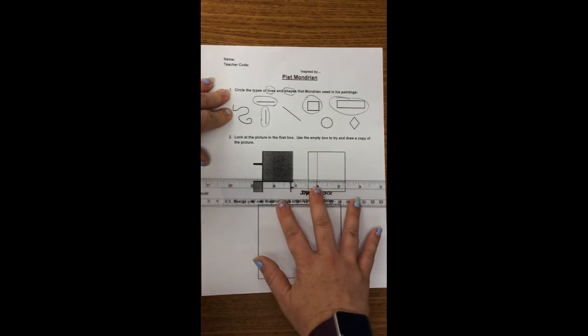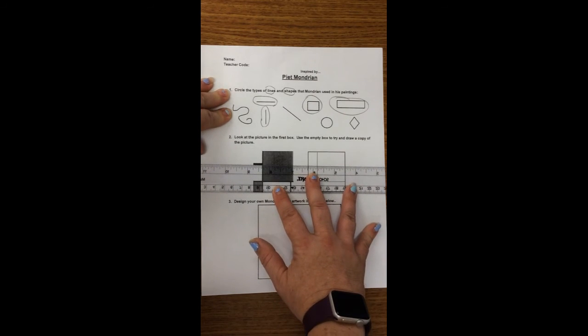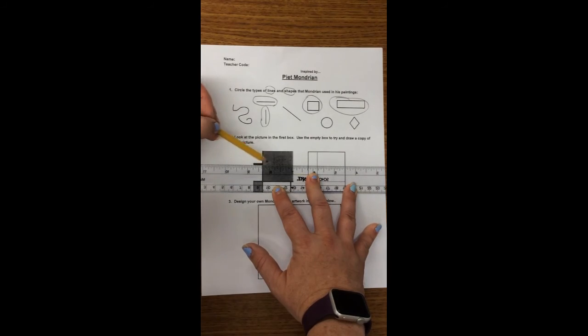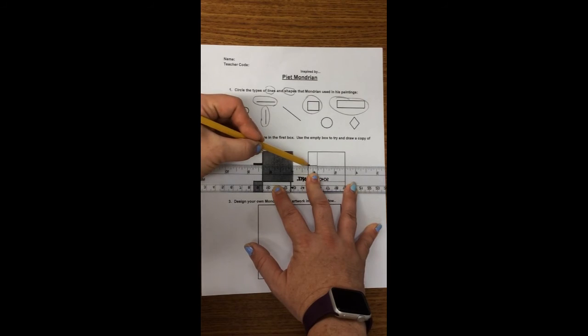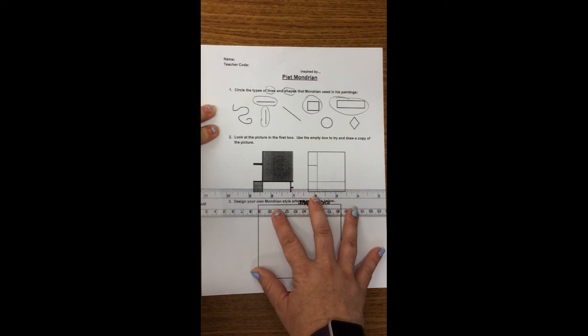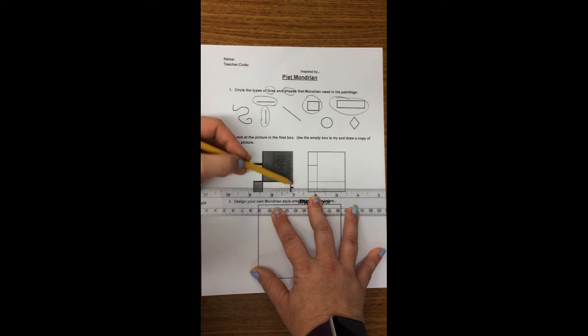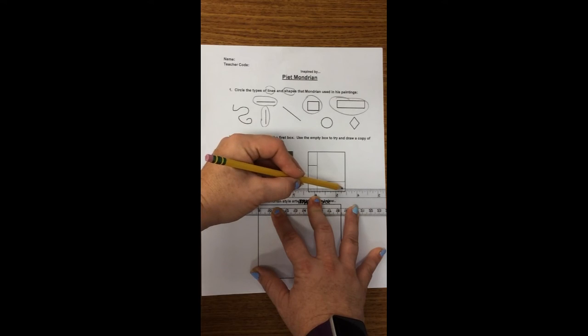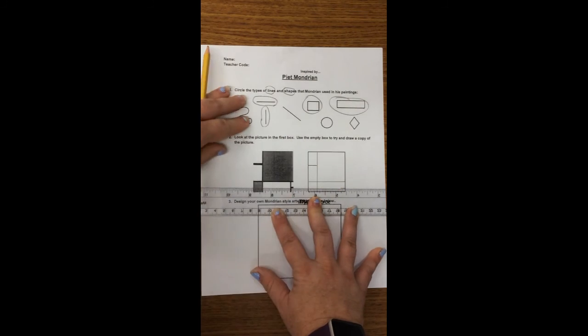Using your ruler, going up, you can see there's this tiny little line right here. It doesn't go all the way across, just a little bit. So we're going to do the same here. And then there's a little one right here too, right? So we're going to do a little one there, and if you make it a little bigger, it's okay.